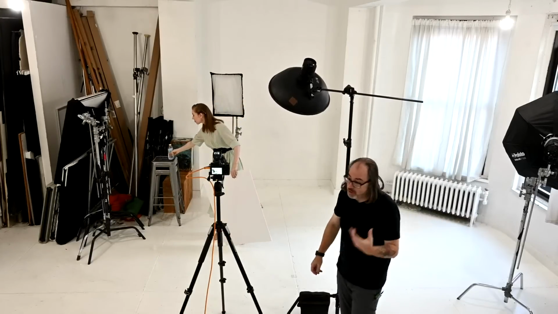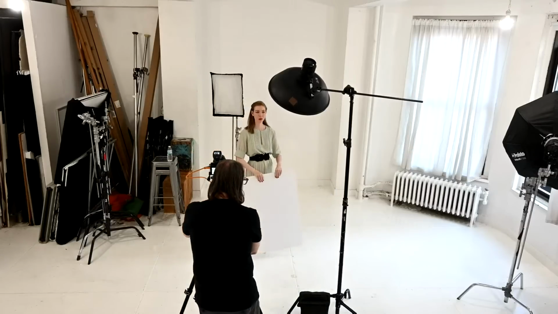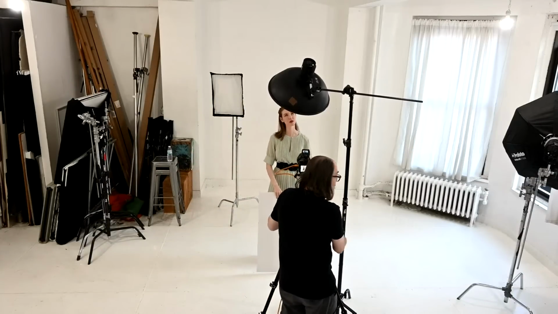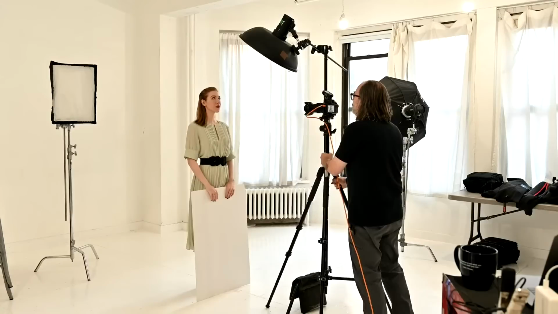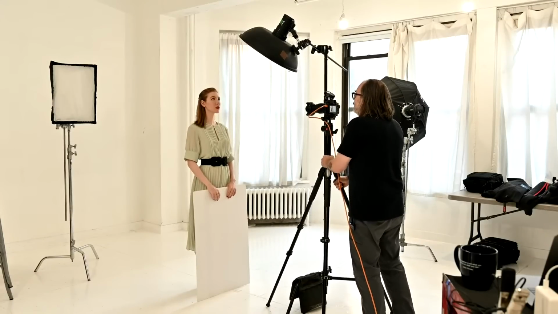I am not a fan of spot. I know a lot of people like to use spot metering for TTL. I find that it doesn't work for me as well. But you know, hey, what am I? Works for Seth, so you definitely can do that.